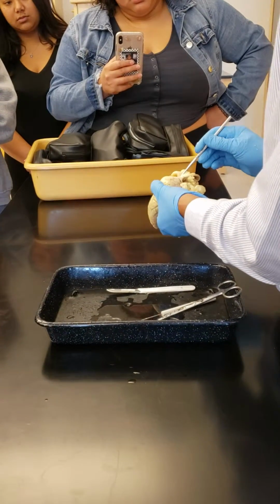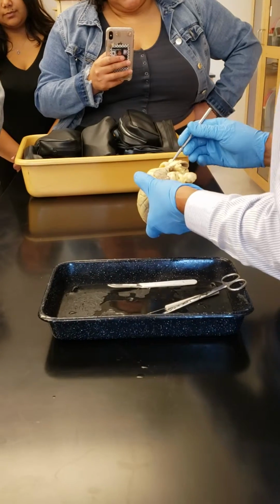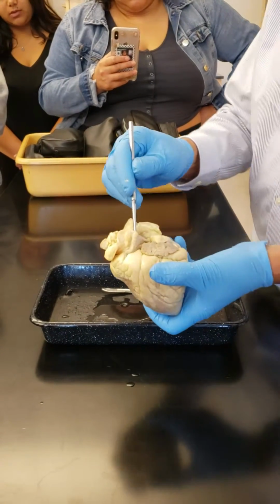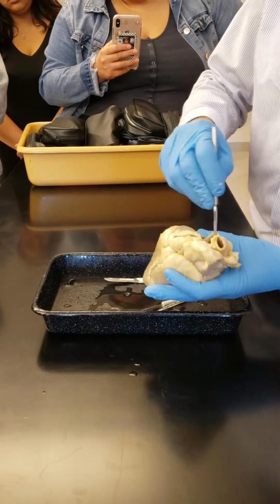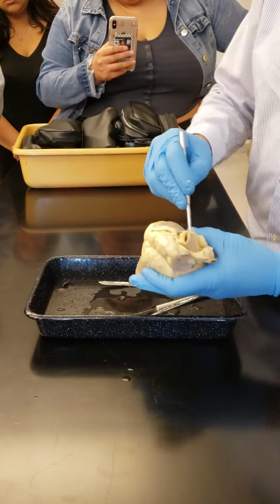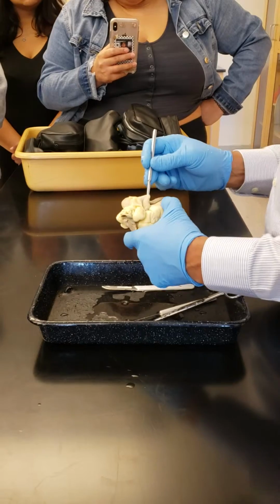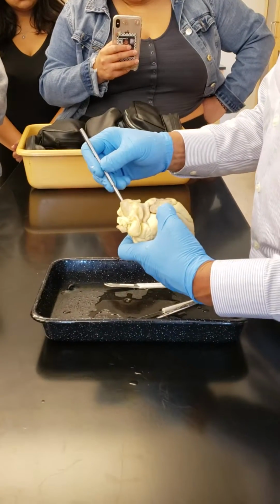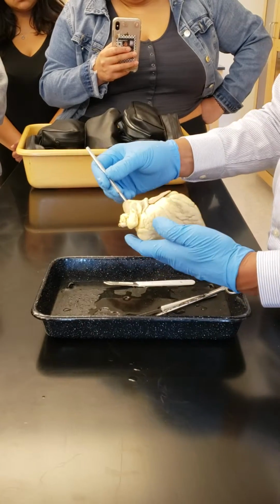Which blood vessel is this? Pulmonary trunk. The other one, this one here, is the aorta. This comes off from here, right?